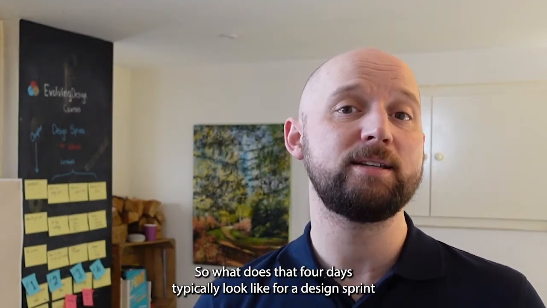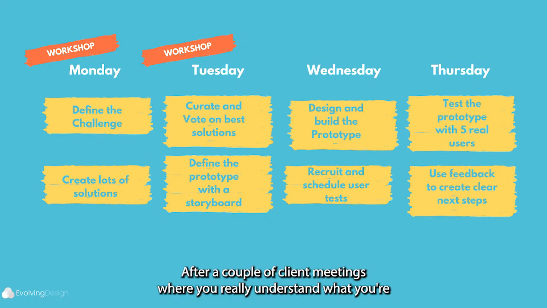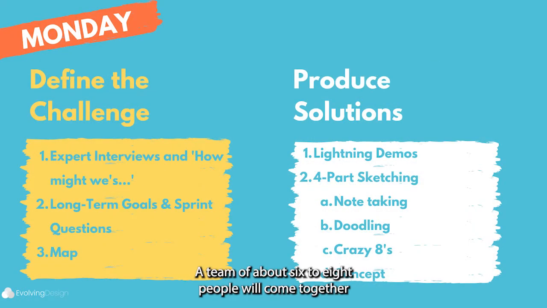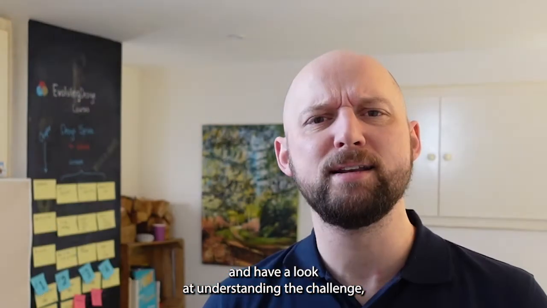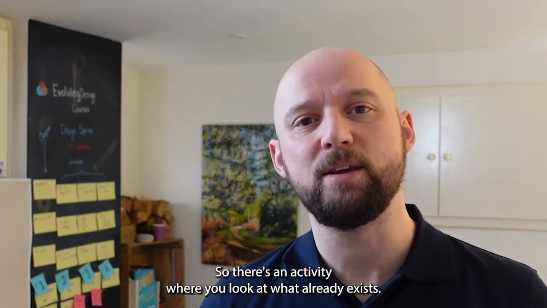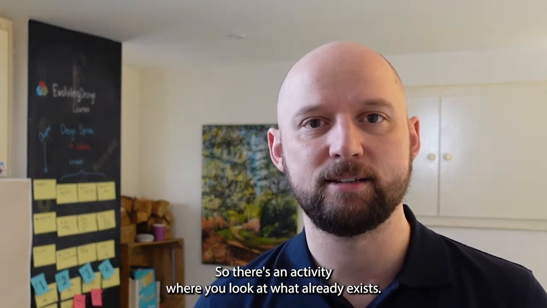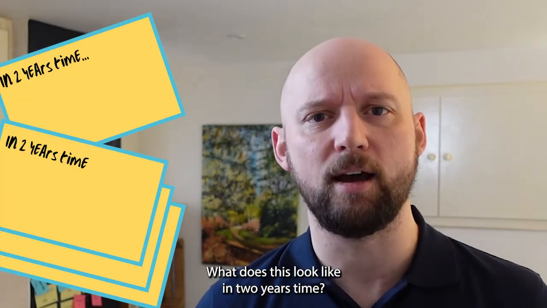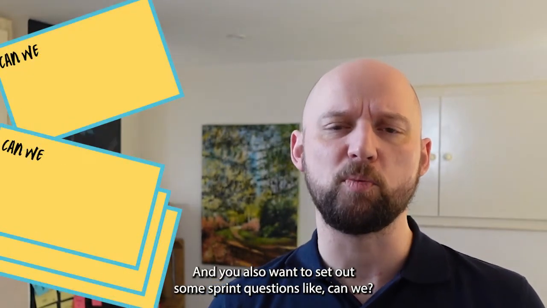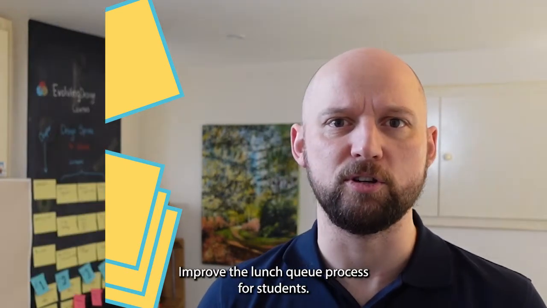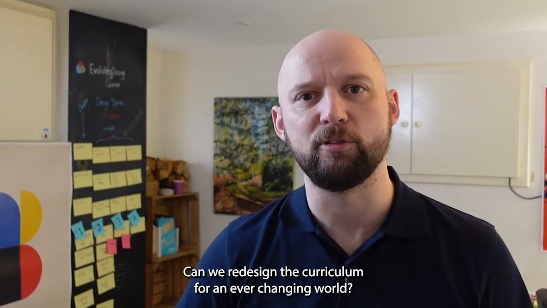So what does that 4 days typically look like for a design sprint? After a couple of client meetings where you really understand what you're trying to tackle, the facilitator will set up 4 days. On the Monday, a team of about 6 to 8 people will come together and have a look at understanding the challenge. And they'll do that in a number of different ways. So there's an activity where you look at what already exists. You also want to set out what's the long-term goal? What does this look like in 2 years' time? And you also want to set out some sprint questions. Like, can we improve the lunch queue process for students? Can we redesign the curriculum for an ever-changing world?